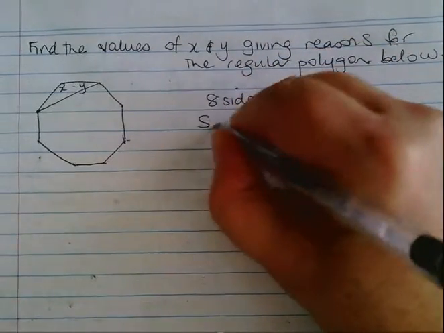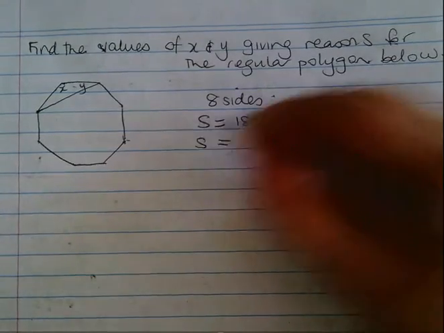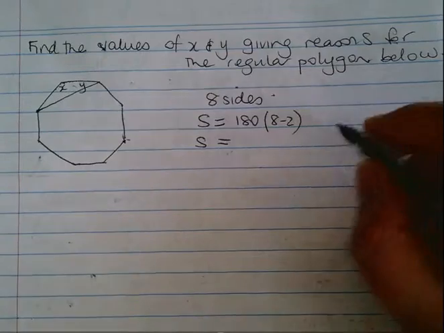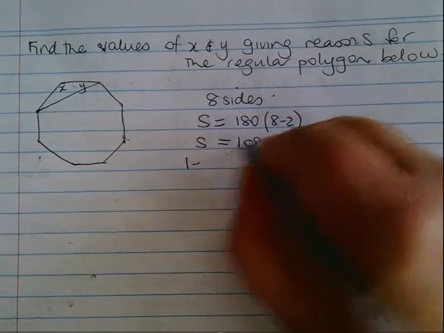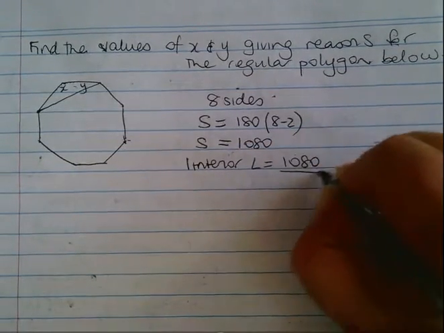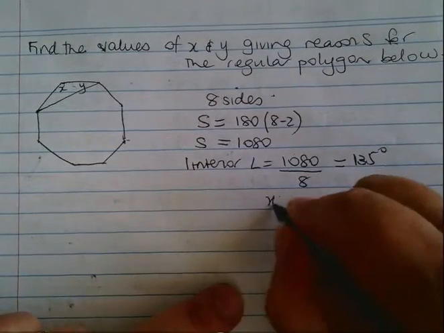So, the angle sum is 180 times (8 minus 2). Did anyone work it out? What's 180 times 6, please? 1,080. So, one interior angle is 1,080 divided by 8, and that's what X is.